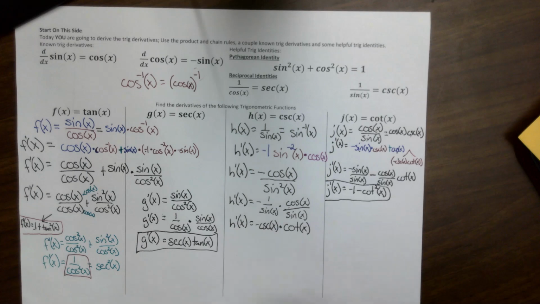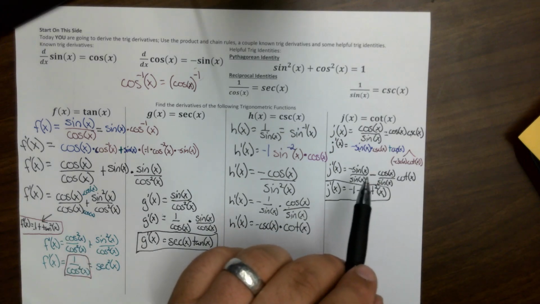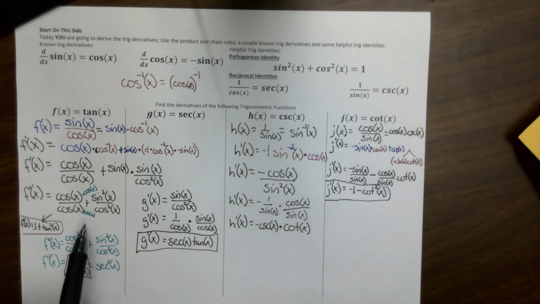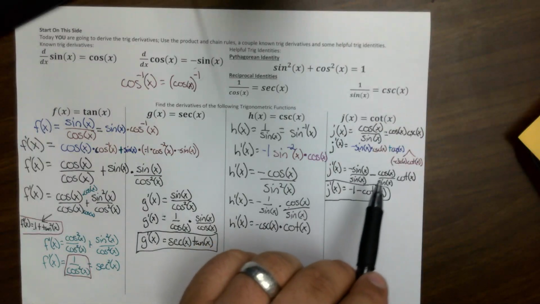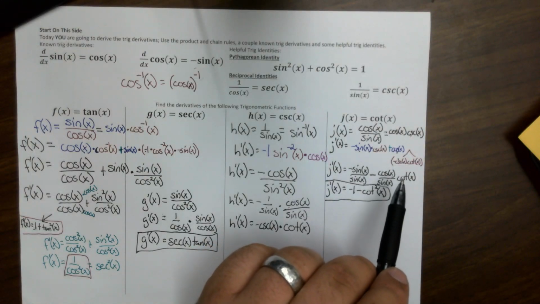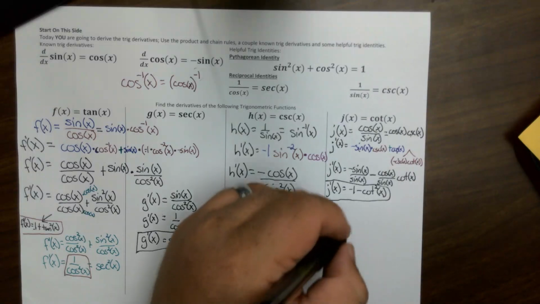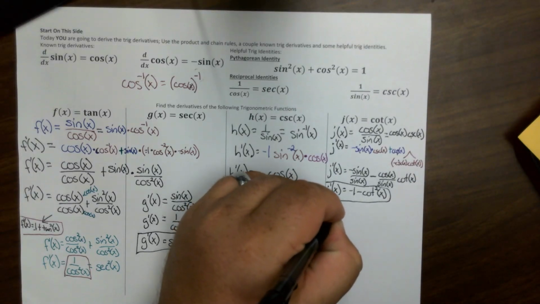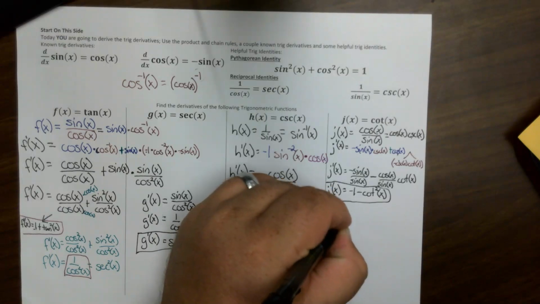And just like this one, we could have taken a different path. We totally could have gotten common denominators and turned this into a cosine over sine. And if we did, I'm not going to do it because you guys are smart.